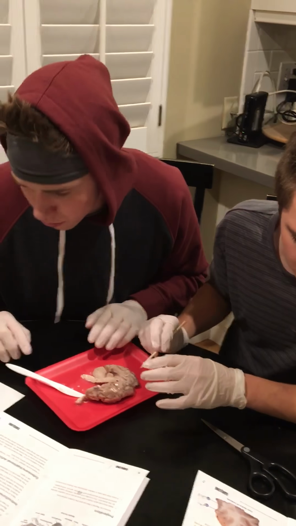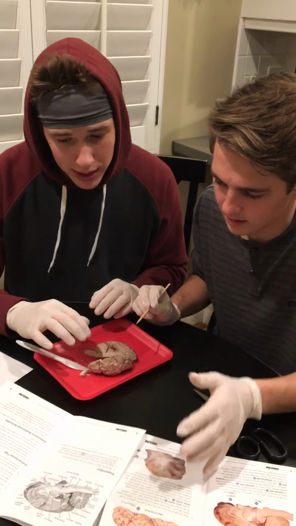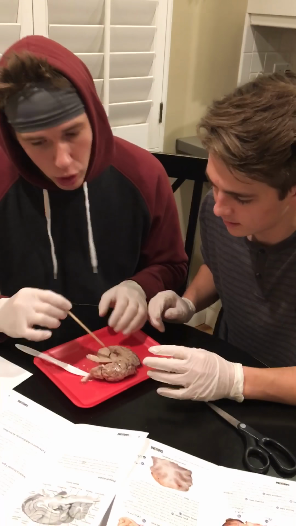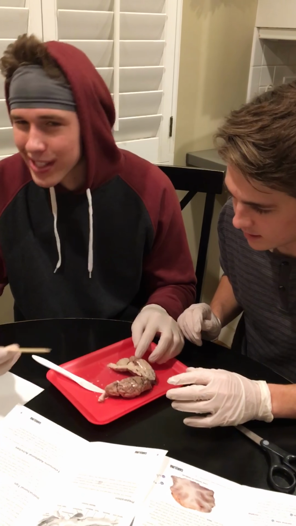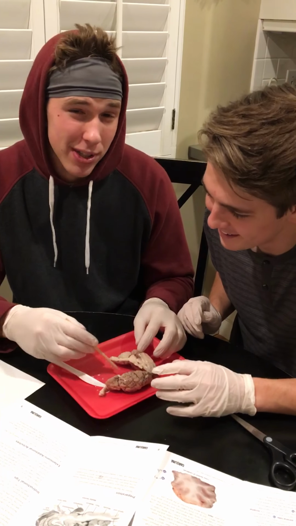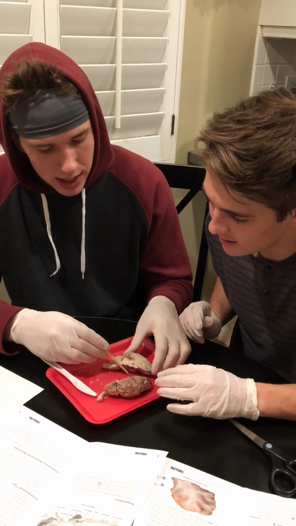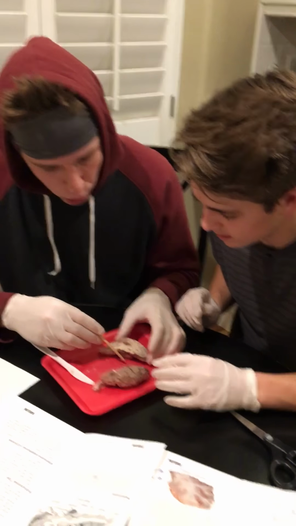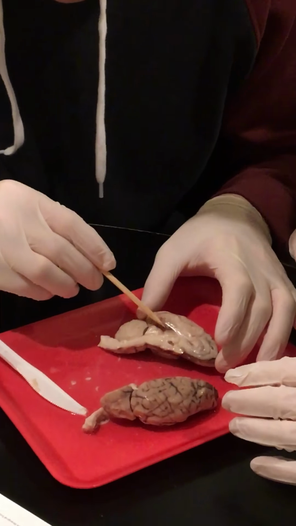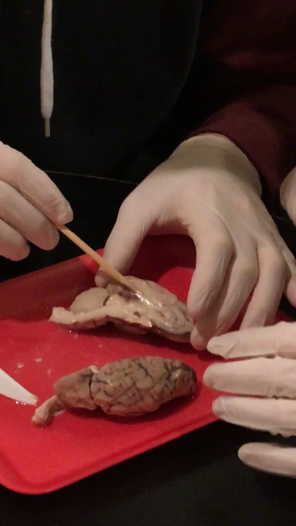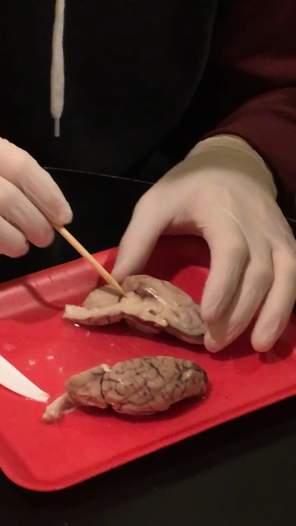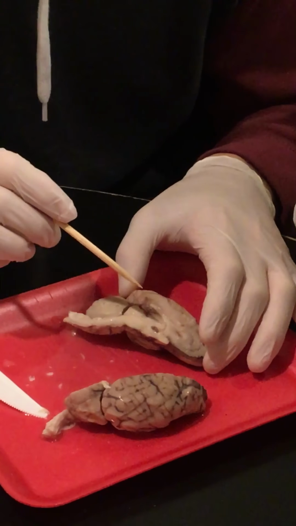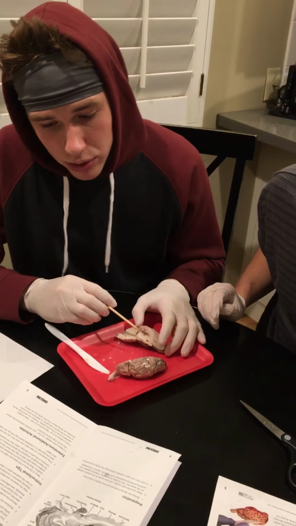Another thing we would like to discuss is the pineal gland. This is kind of your internal clock, sleep and whatnot, and has something to do with some of your sexual glands. This guy is going to be right there. You can see him. He's not very firm, but he's right there. That's your pineal gland.